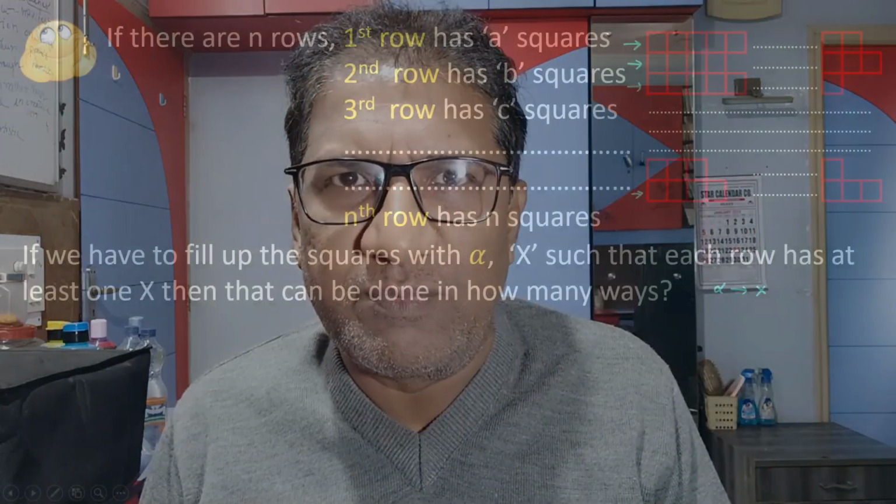Is this question clear? We have been given a grid in which we have some rows, and we have been given alpha x. X is an object, an identical object. Alpha identical x has been given to us. The question is, you have to put those x in the squares in this grid in such a way that at least one x is there in each row. That's the question. Now, how will we do this? See the screen.